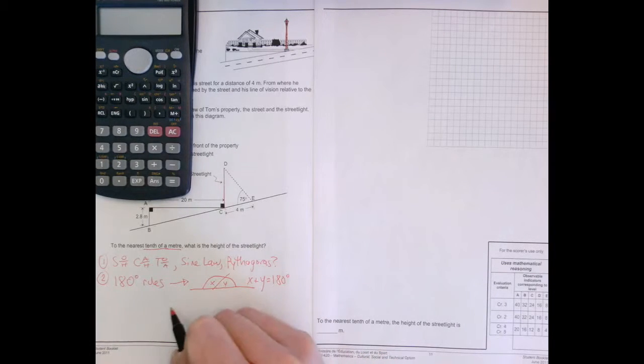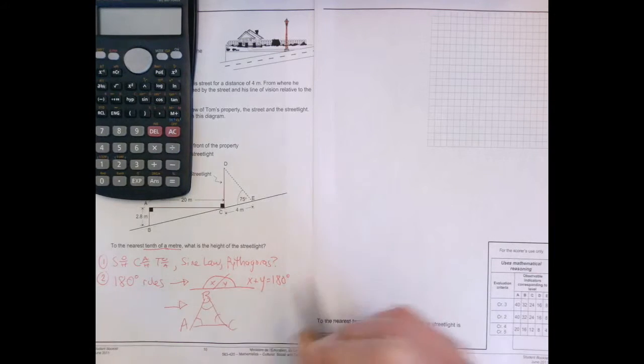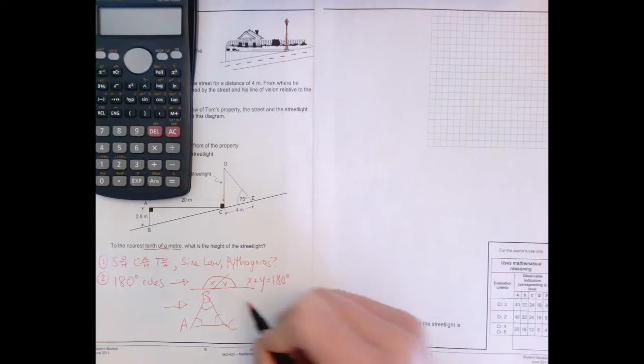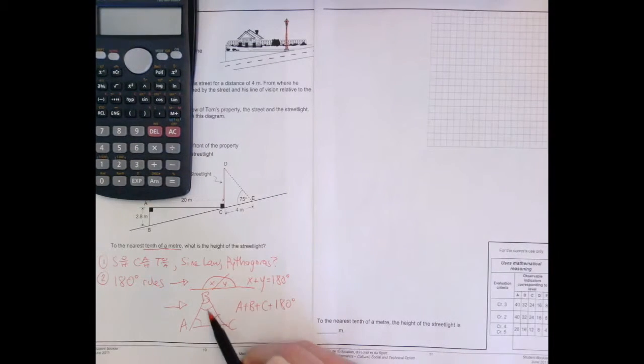The next 180 degree rule is that if I have a triangle with vertices A, B, and C, the angles formed at A, B, and C also all add up to 180 degrees. The sum of the interior angles of any triangle add up to 180. So that's also important for me to remember. Now I'm going to get started with my work.